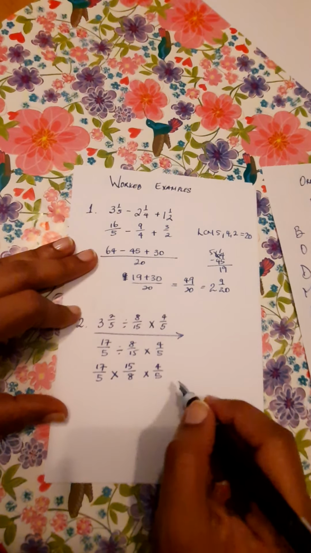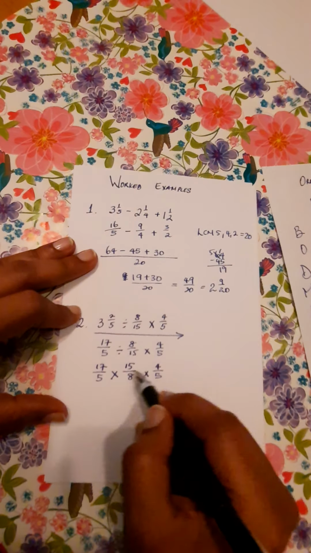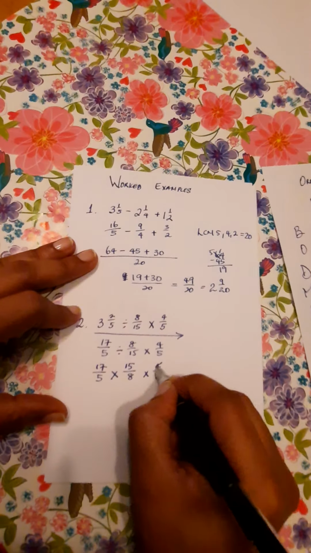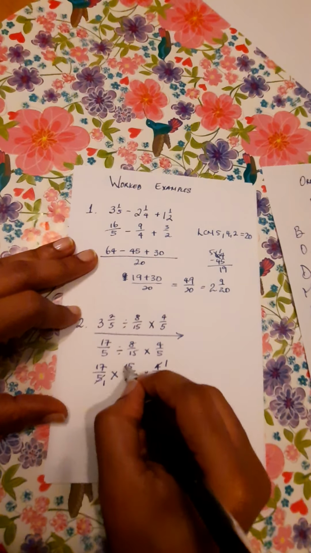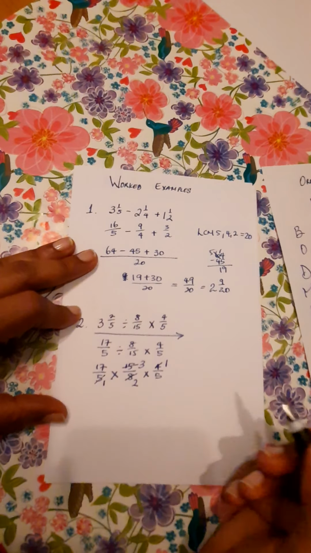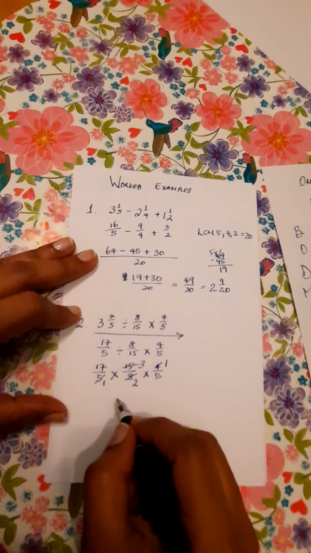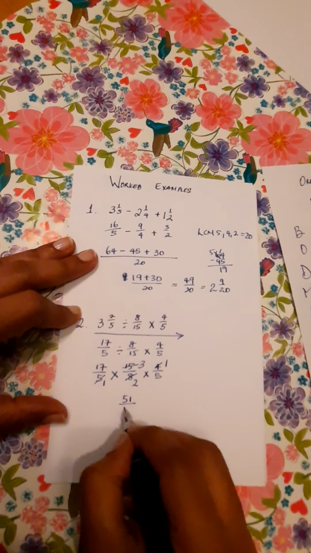At this point, we have multiplication throughout, so let's cancel out common terms. So 4 into 4, 1, 4 into 8, 2, 5 into 5, 1, 5 into 15, 3. 17, 3, 2, 5. Nothing else can be cancelled out, no more common factors, so 17 3s are 51, and 2 5s are 10.